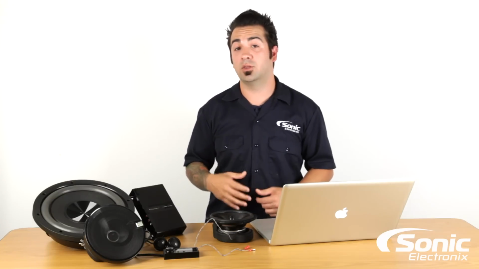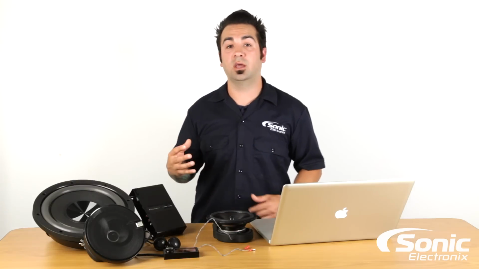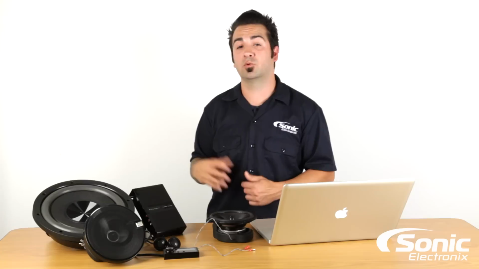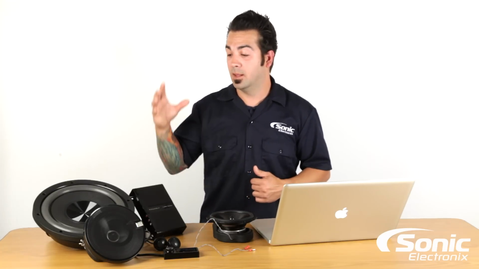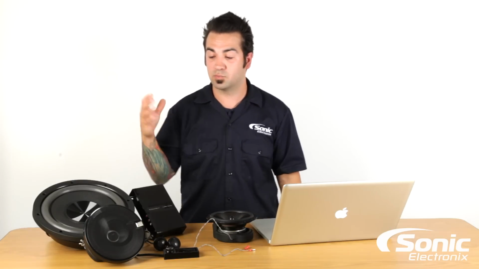I definitely could tell you that I have heard it, not only on a board, but also in one of the vehicles that they had it installed in that we actually brought to our shop here, which is their NSX from the Clarion Builds program. And it was really nice. It sounded really good. Now, keep in mind, this is really designed for somebody that's looking for SQ. This is more of an audiophile setup.